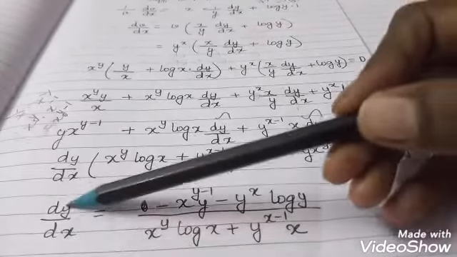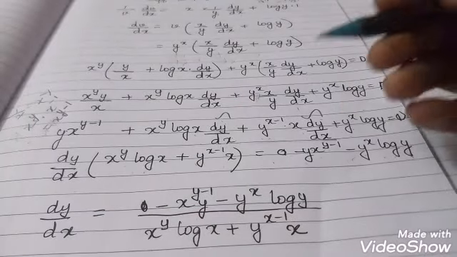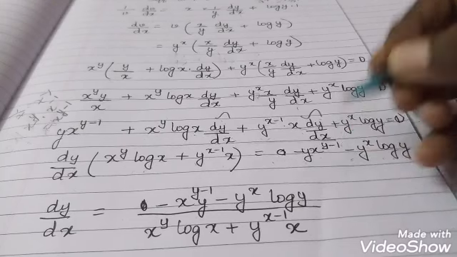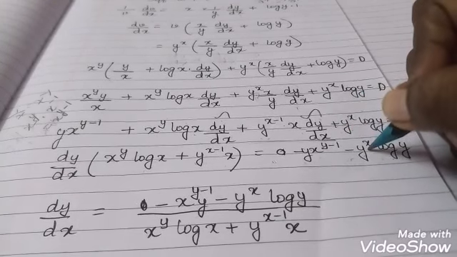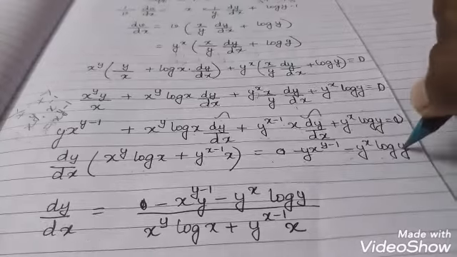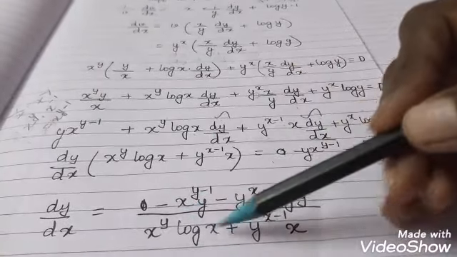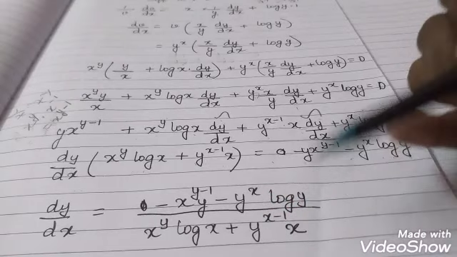Got it? Now your dy by dx is equal to, what will you get? It's minus y x power y minus 1, and here minus y power x into log y, divided by this one. So what is that? x power y log x plus y power x minus 1 into x.